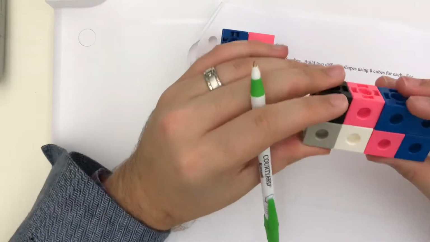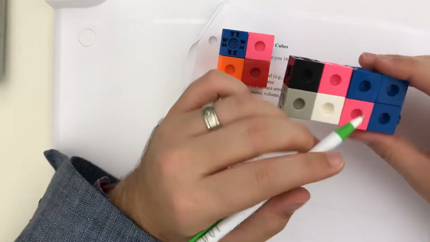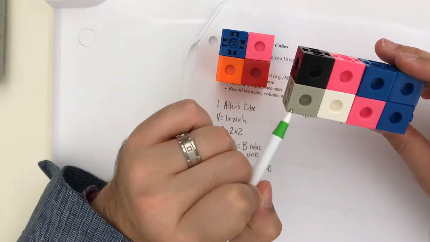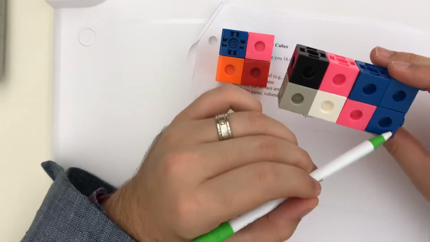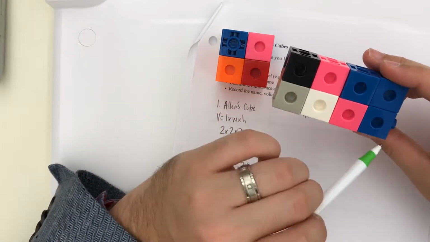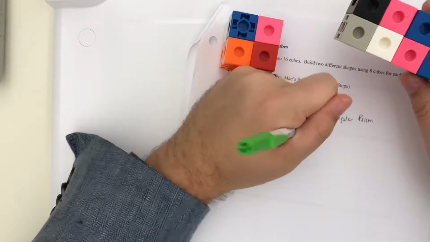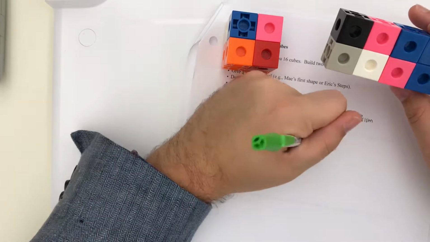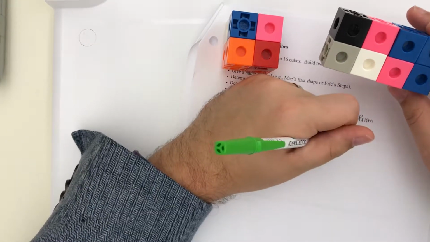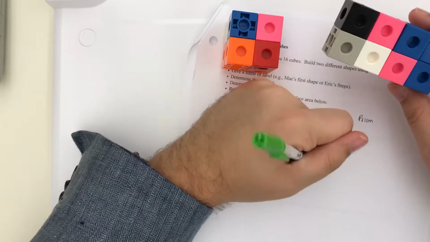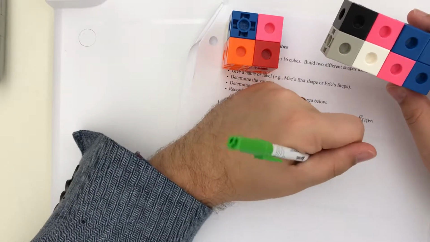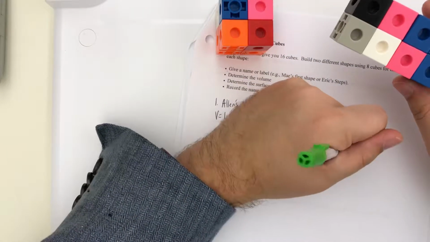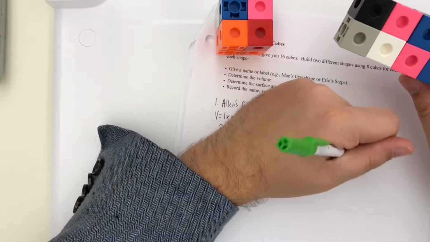For the rectangular prism over here, to find the volume, what we're going to do is understand that this front side is 4, the height is 2, and it goes back 1. So that's volume equals length times width times height. We get 4 times 2 times 1, or vice versa, 4 times 1 times 2, right? Either way that we look at that is going to work out. That's going to give us 8 cubic units as well.